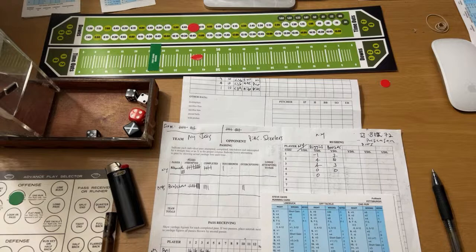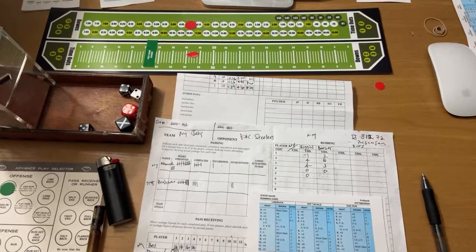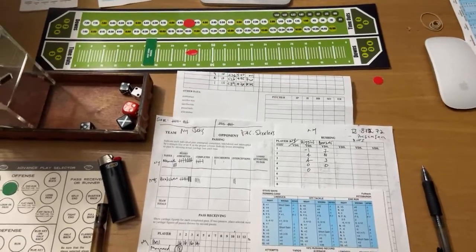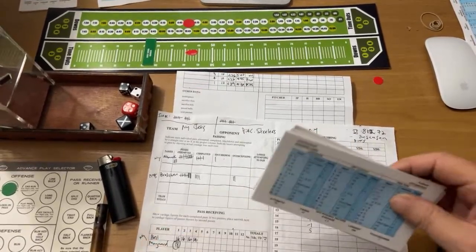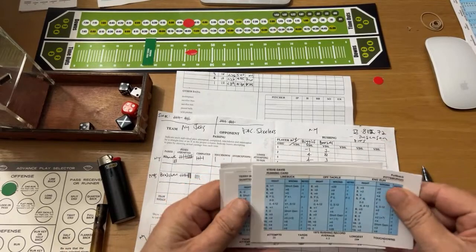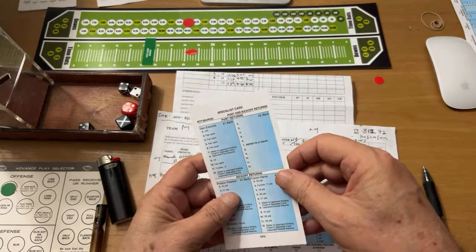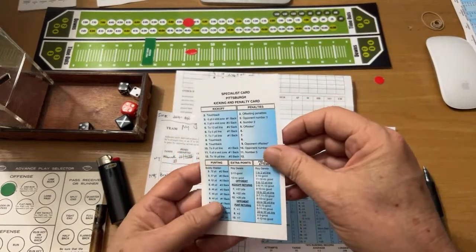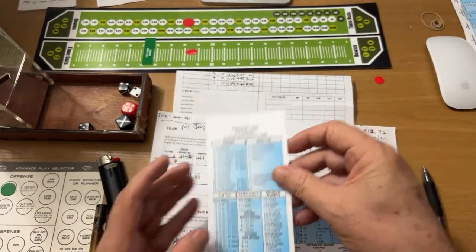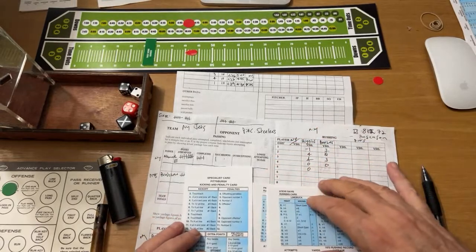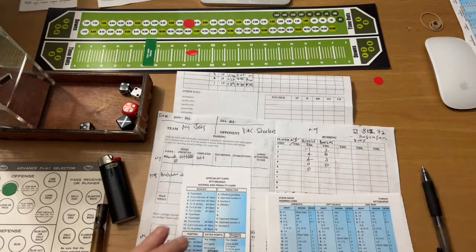Trying to remember what to do on a penalty. I don't think it's the specialist card, is it? I think we do.